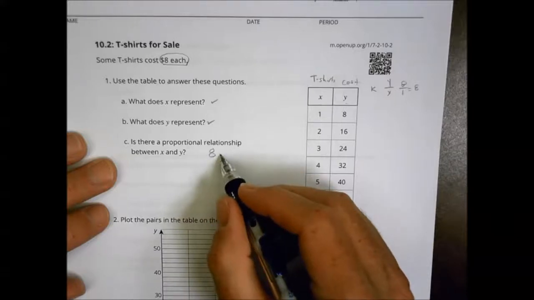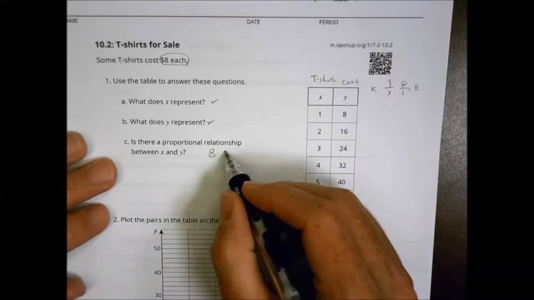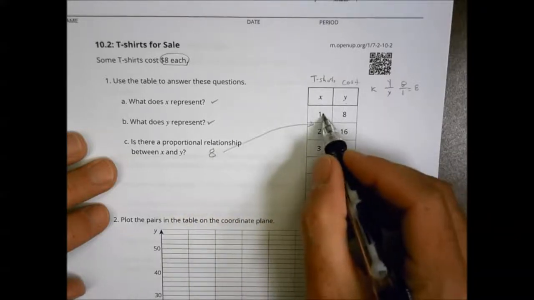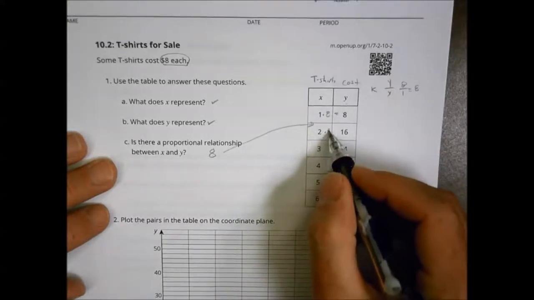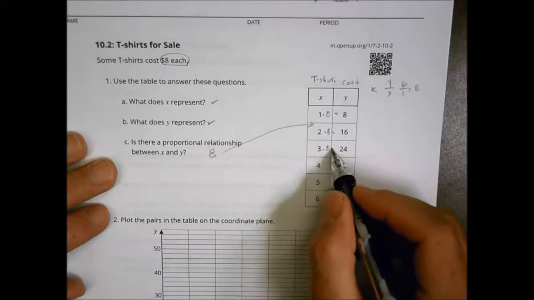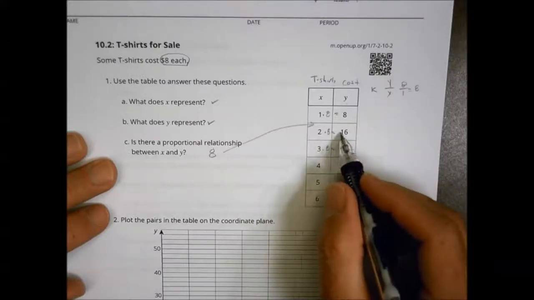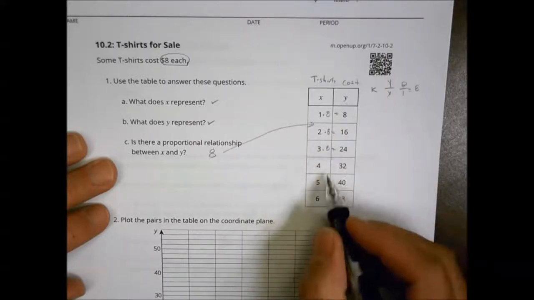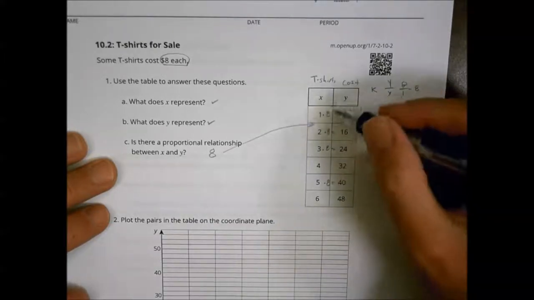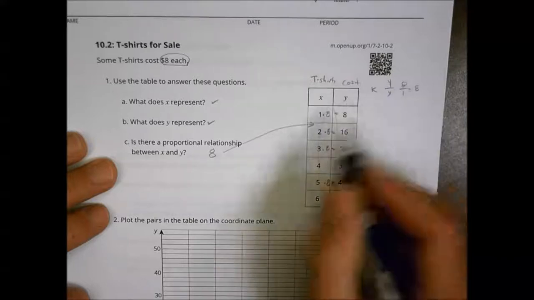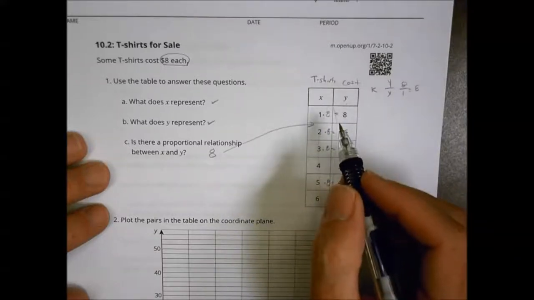I can verify that by putting that constant of proportionality in place and double checking. 1 times 8 is indeed 8, 2 times 8 is 16, and 3 times 8 is 24, and I can keep on moving down and make sure that indeed there is a constant of proportionality that makes this a proportional relationship.